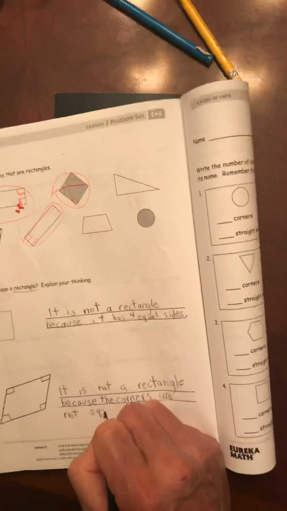Okay? And remember that some special shapes may have more than one name. Okay? Go ahead and pause your video. And when you finish your exit ticket, you may start the video to check to see if the answers are correct.